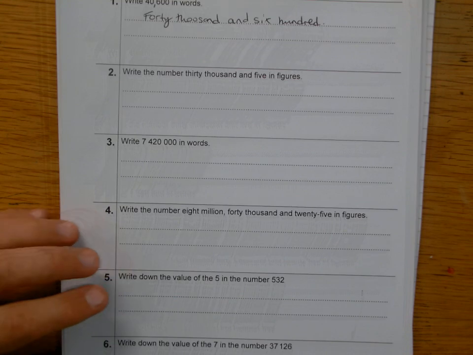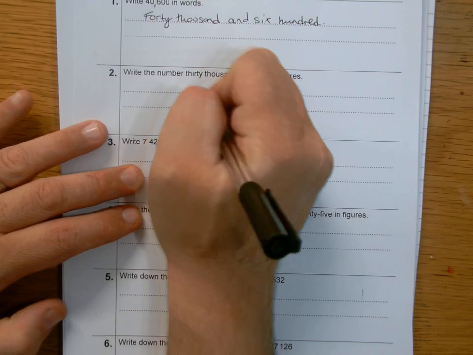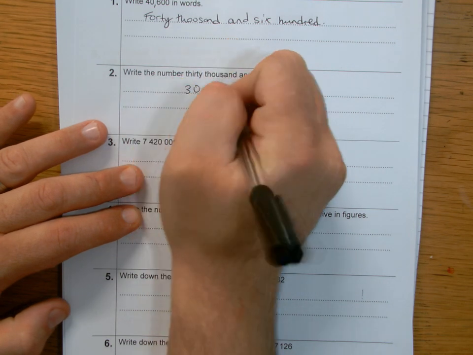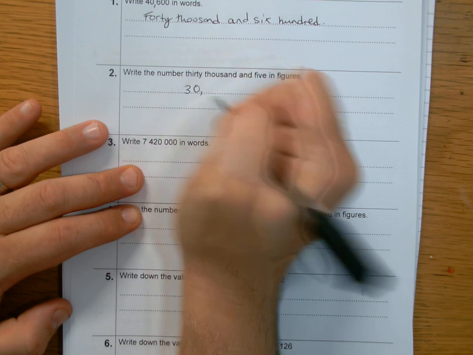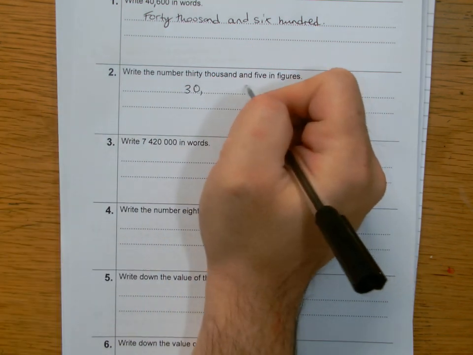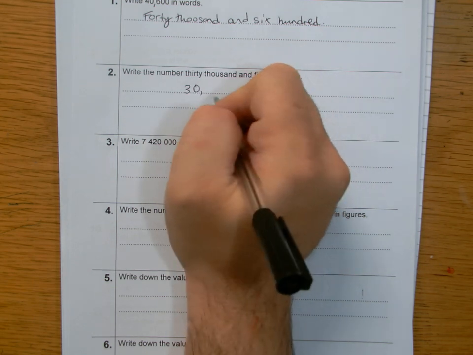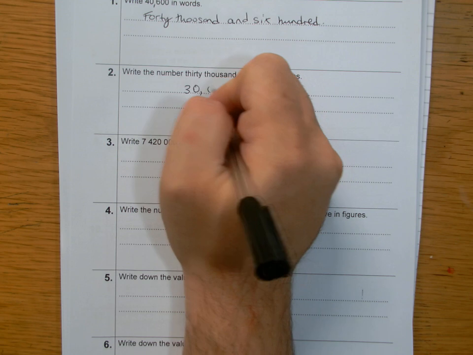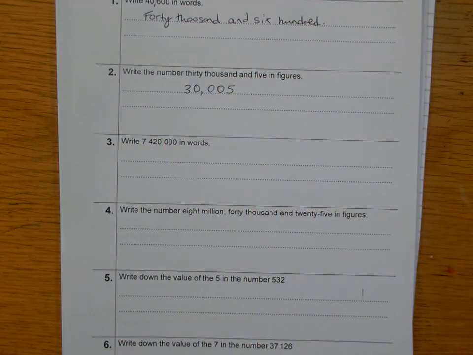With 2 it says write the number 30,005 in figures. So 30, 30. Now, when we see the word thousand, as I mentioned a moment ago, we put a comma there, okay? And then it says and 5. So if you think about it, we've got to have a group of 3 digits here. So it's just 5. So there's no hundreds, there's no tens, just 5 units. So that's how we'd write that.